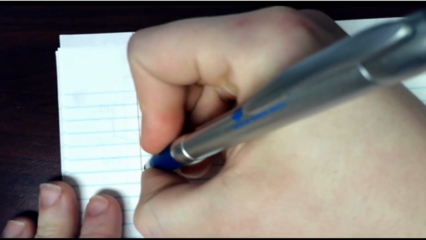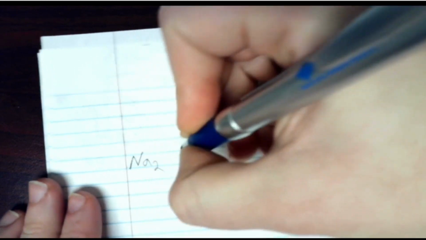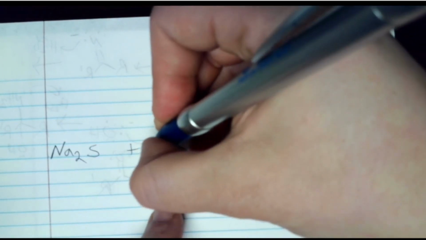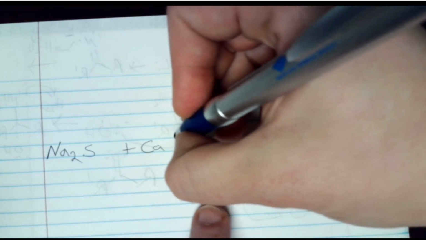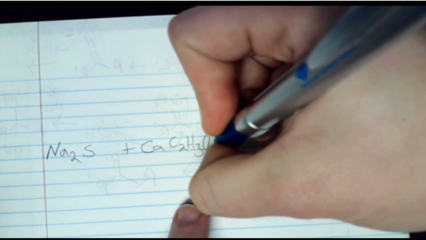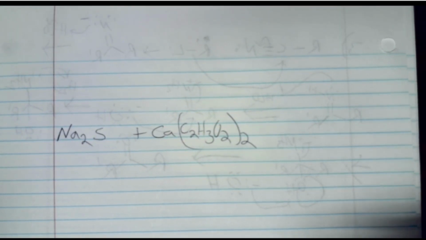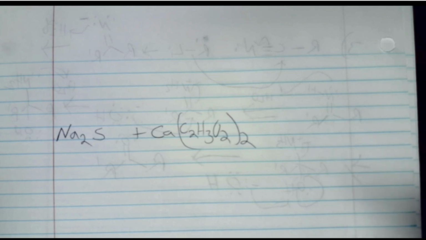Now, we can have sodium sulfide plus calcium acetate. Let's do a net ionic. Step 1: What are the products? Step 2: What are the states of matter? Step 3: What is the net ionic equation? And step 4: Does a reaction occur? So step 1, what are the products?